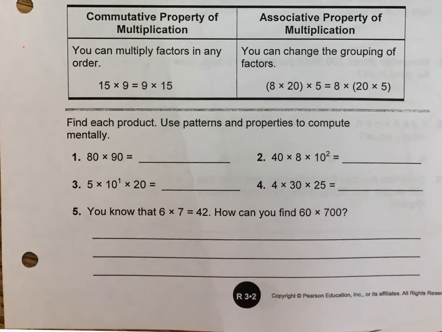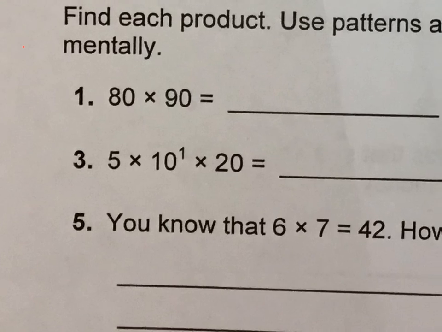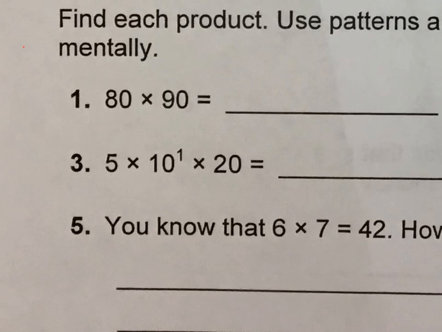So we're going to take a look at number 1. Everybody should have this one in front of you. We have 80 times 90. All right, first of all, pretend those zeros are not there, that you do not see those zeros. They're not there. They don't exist at the moment. All I want everybody to do is underline your 8 and underline your 9.